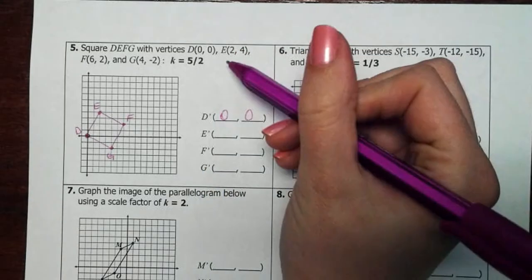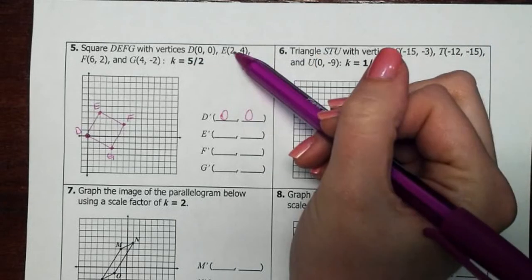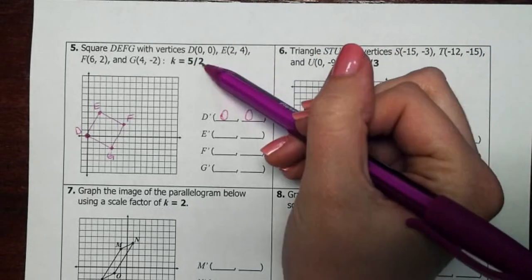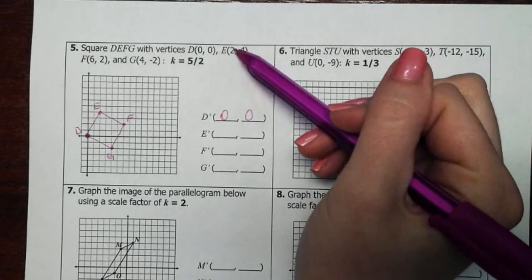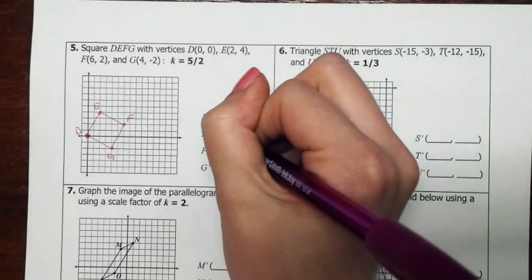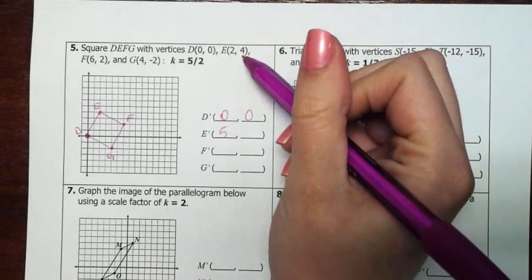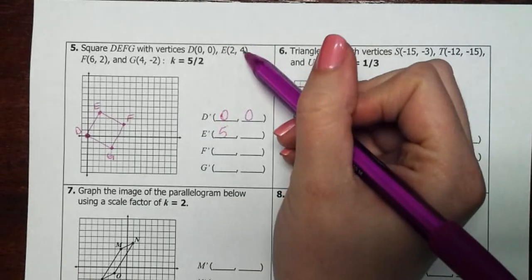But now with these, what I'm going to do is I'm going to multiply them by 5 first, and then divide by 2. So 2 times 5 is 10, divided by 2 is 5. Okay, same with this. 5 times 4 is 20, divided by 2 is 10.